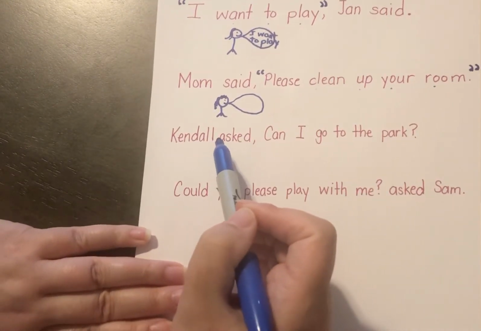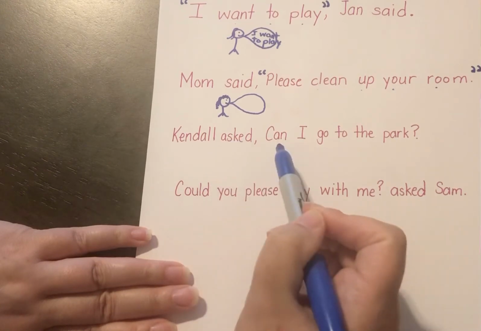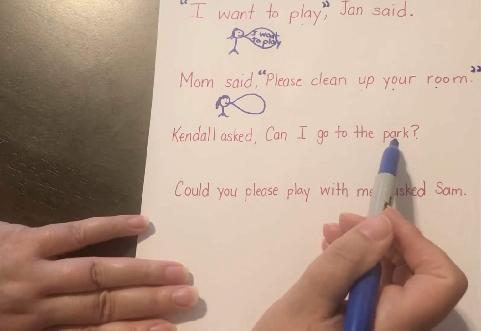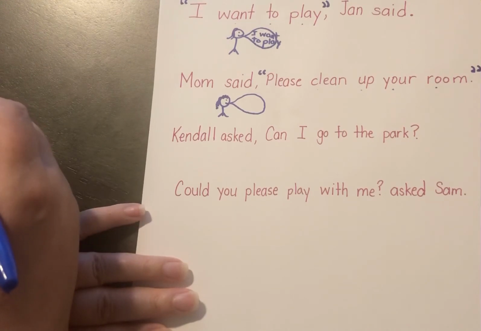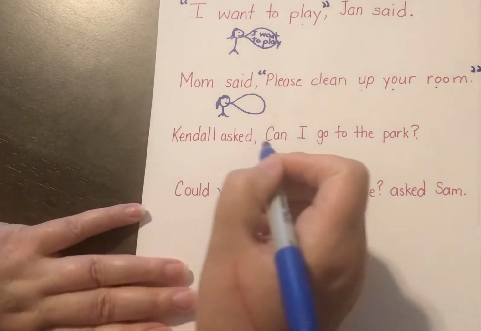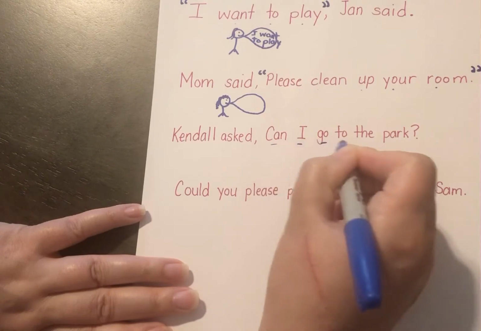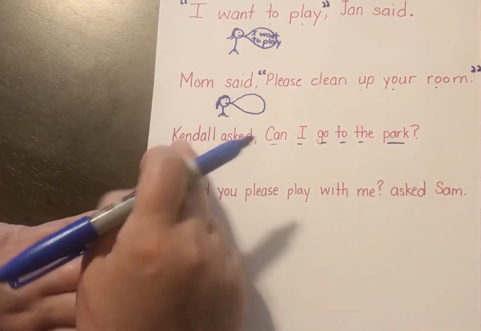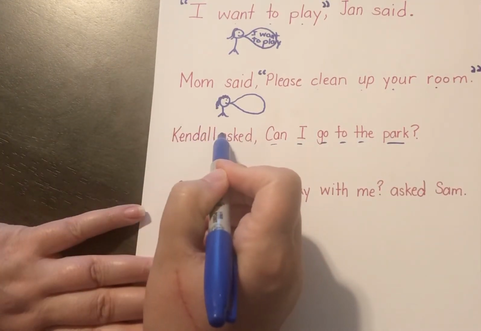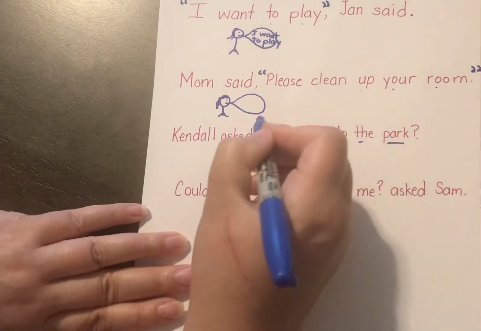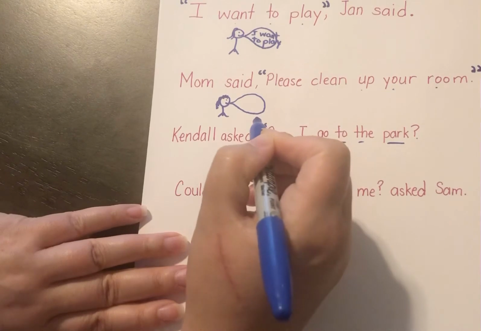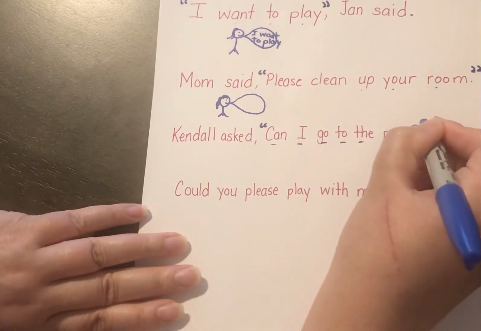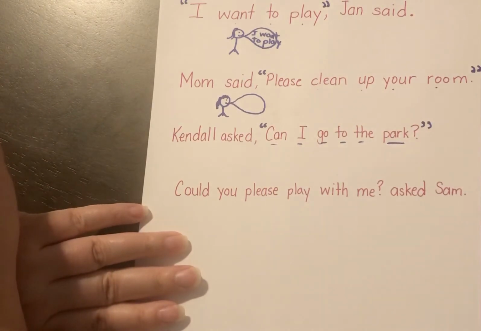It says, Kendall asked, "Can I go to the park?" So what were the words that Kendall asked? What were her words? Her words were, can I go to the park? Notice this time we have the speaker first, okay? Then the quote. So her first word was can, and she really did say that to me. I go to the park. Okay?